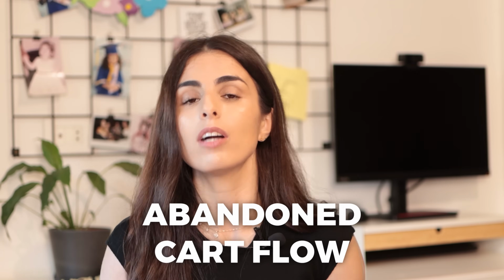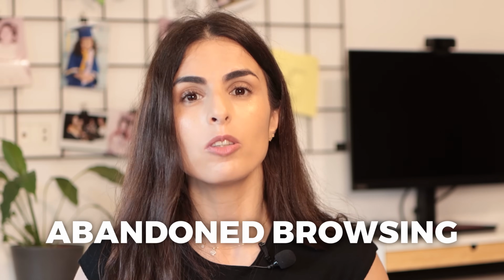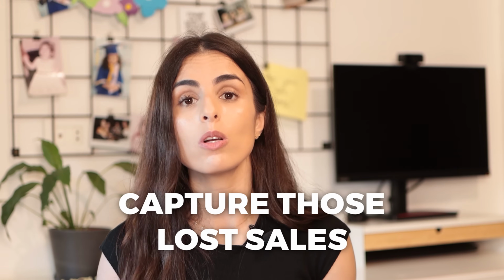This is an example. The second type of flow that we can create is an abandoned cart flow. This flow is meant for people who left products in the cart. We can create an abandoned checkout flow as well, and maybe an abandoned browsing flow as well. Those flows are meant to capture those lost sales, and we are going to create all of them using Shopify for free.